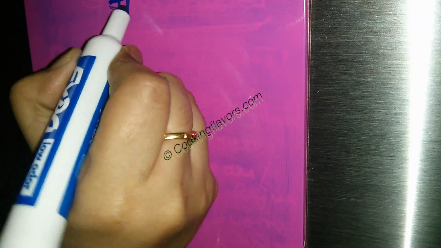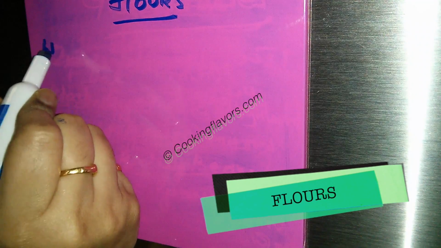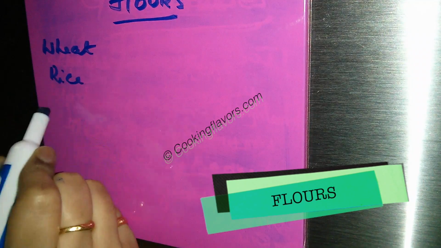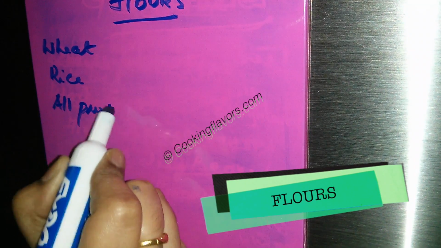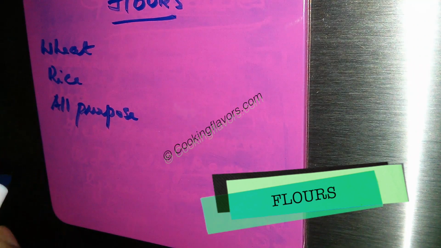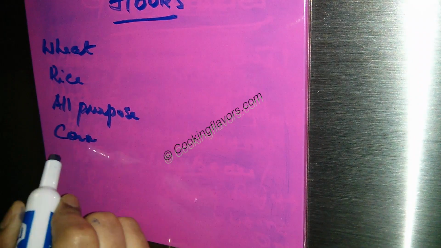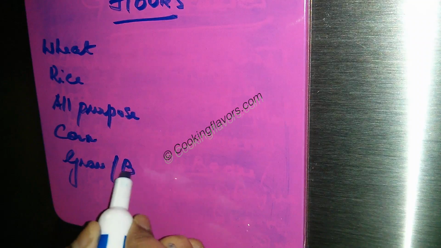The next category or group is flours. I'm sorry you're not able to see that. It's flour or maavu vagaigal. So the basic ones are wheat flour, rice flour. I'm not writing flour, I'm just saying wheat, rice, all-purpose flour, or corn flour, and gram flour.